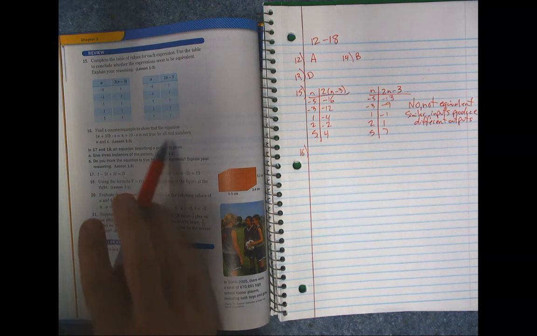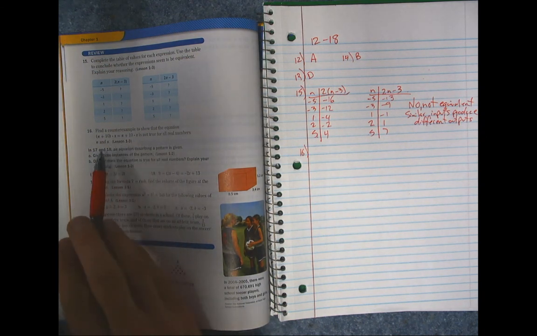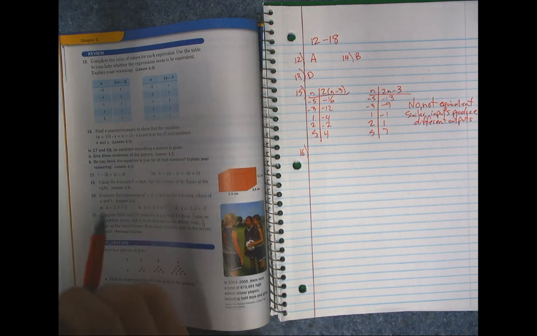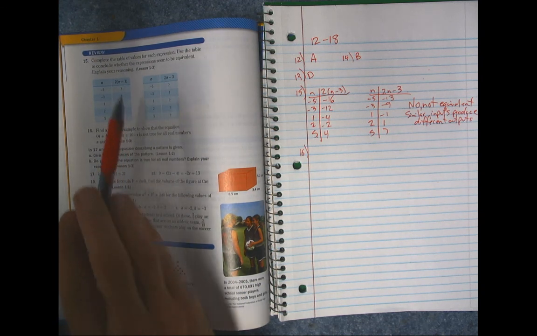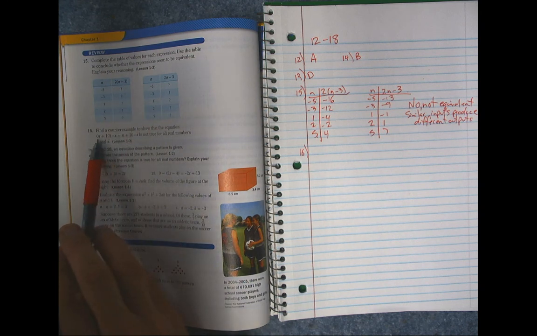16, find a counterexample to show that this is not true for all real numbers. So you need to pick numbers that makes this untrue. So this statement is saying that these two sides are equal, equivalent. So somehow this does not equal this. Now if you look, both sides look the same except we've got parentheses here. And what do parentheses do? They tell us to do this first.